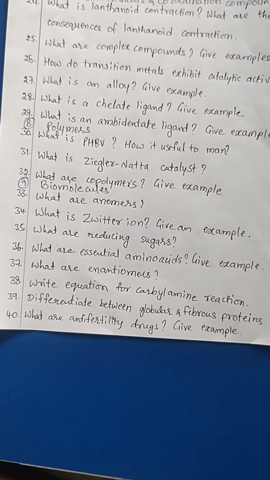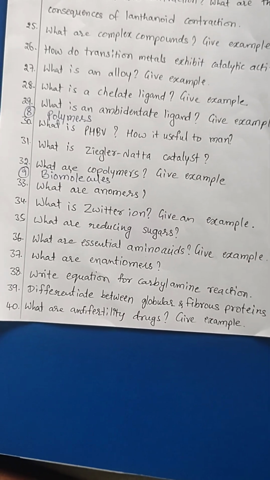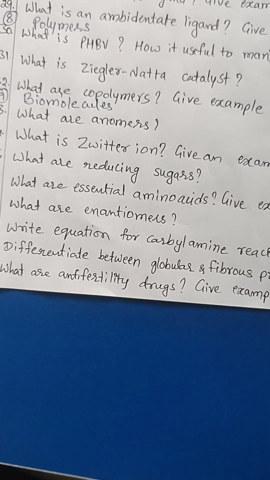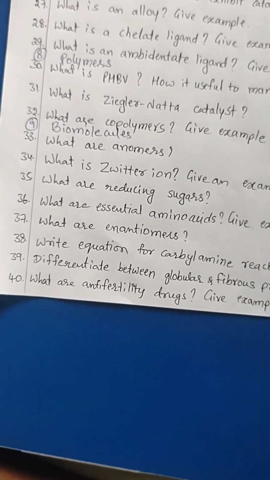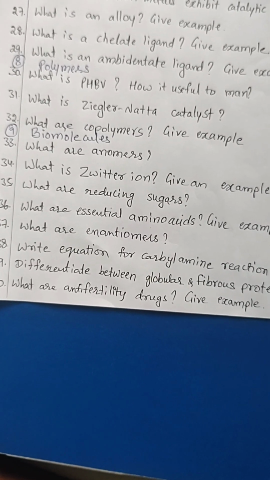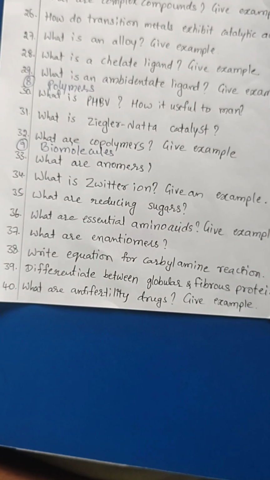Write equation for carbylamine reaction. Differentiate between globular and fibrous proteins. What are anti-fertility drugs? Give examples. These are the most important questions from the biomolecules.